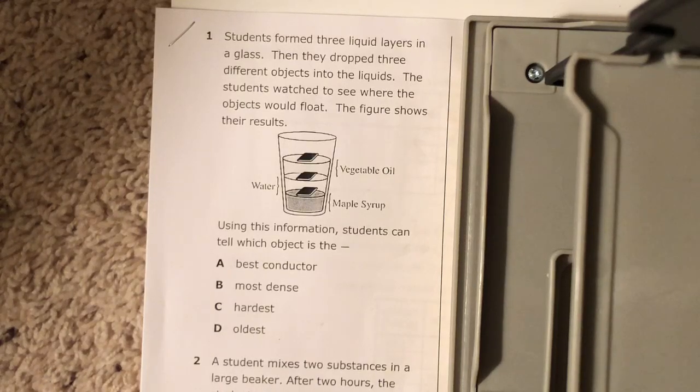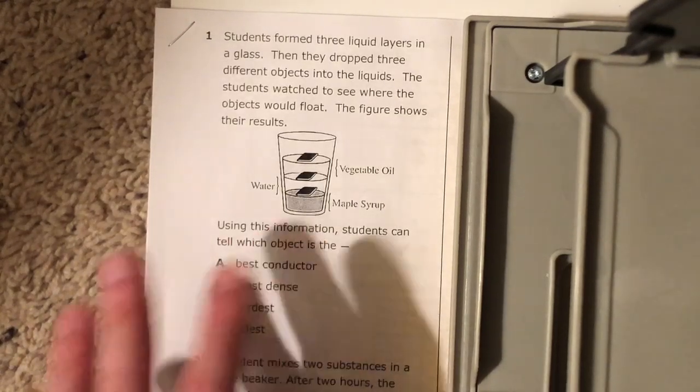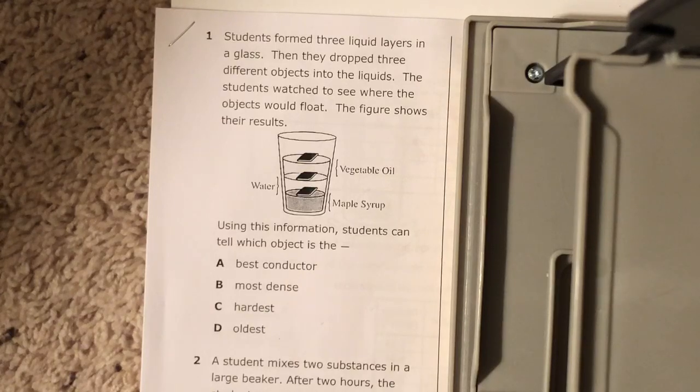Hey y'all, this is the density and minerals test. If you need to pause at any time, you're welcome to do that. You can also rewind if you need to go back to a question, or if at the end of the test you need to fast forward for any reason, you can do that. Be sure to mark your answers on the test, but also on your bubble sheet.